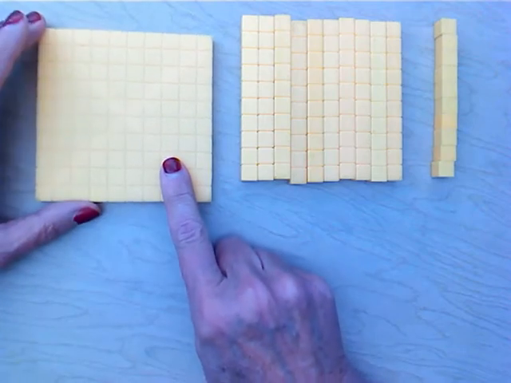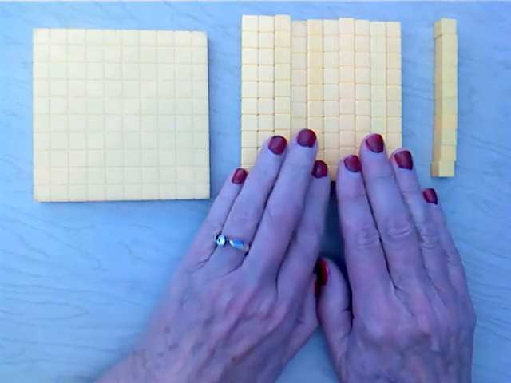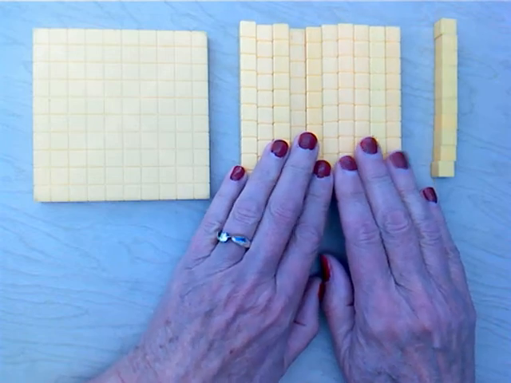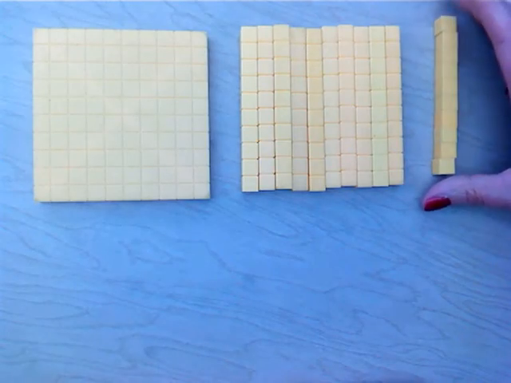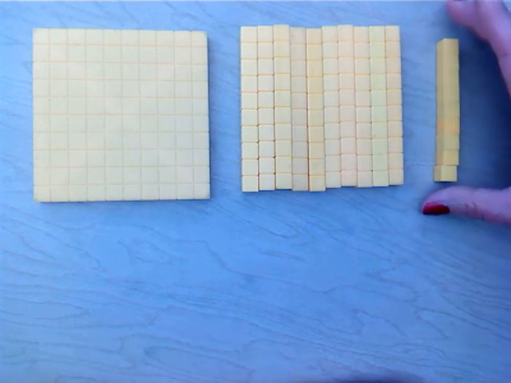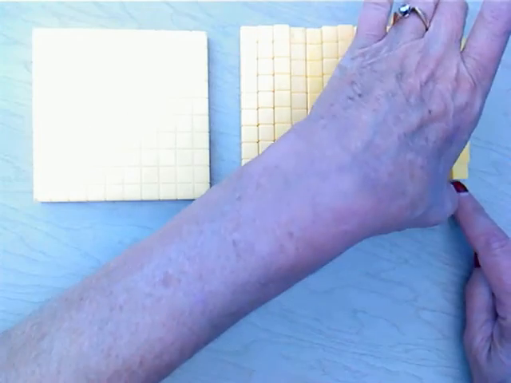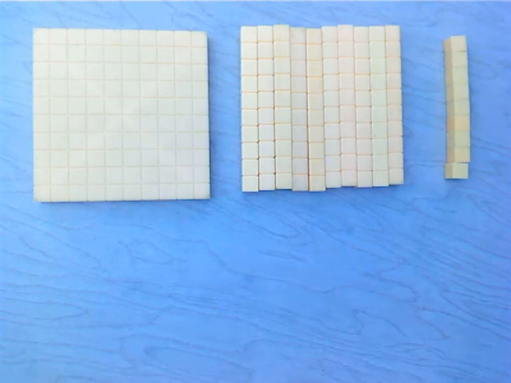So I have one group of 100, that's a flat. Right now I have another group of 100, which would be 200, and I'm going to take one of those away, because right now I only want to have 9 of those.